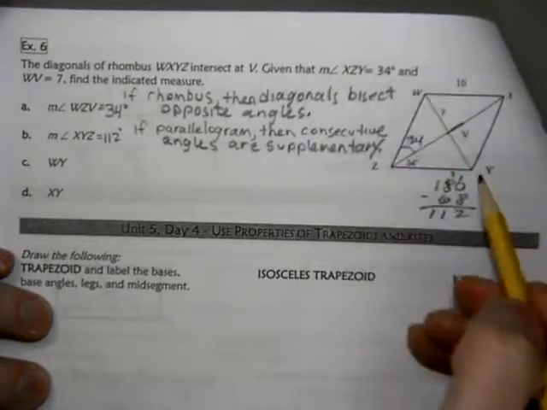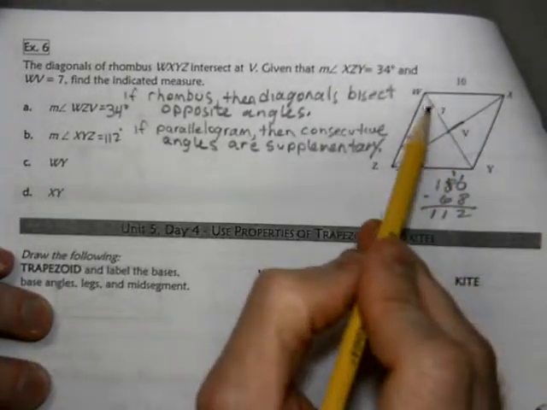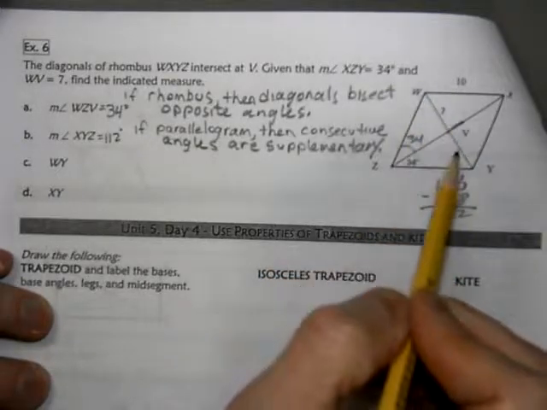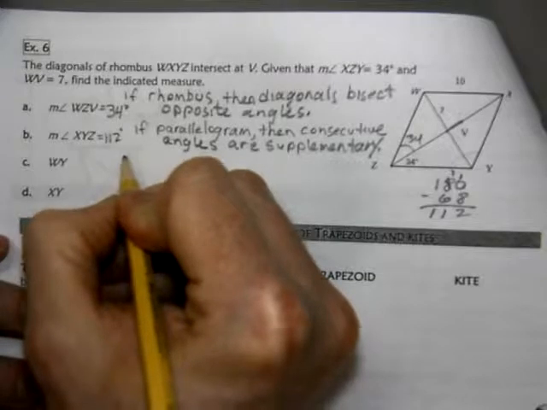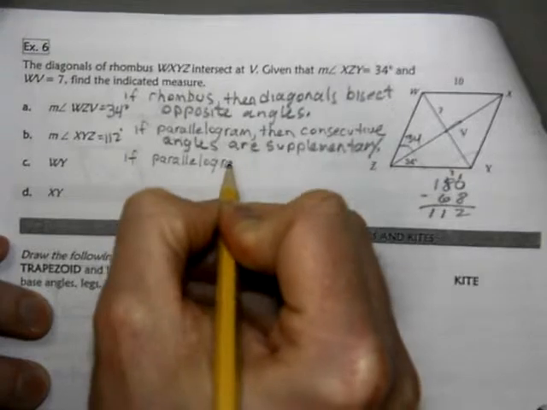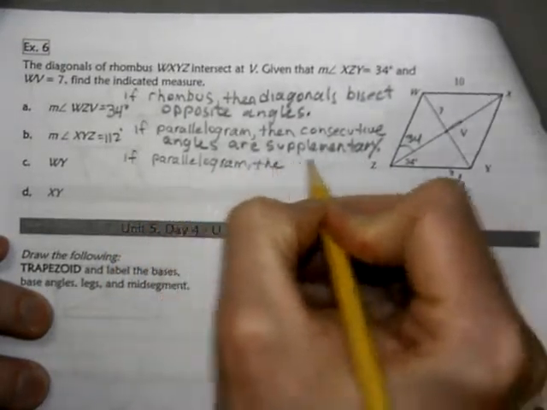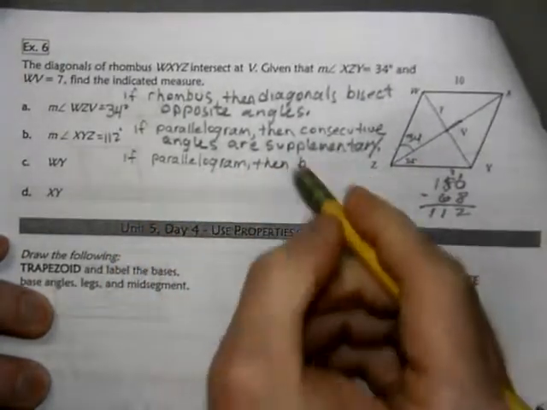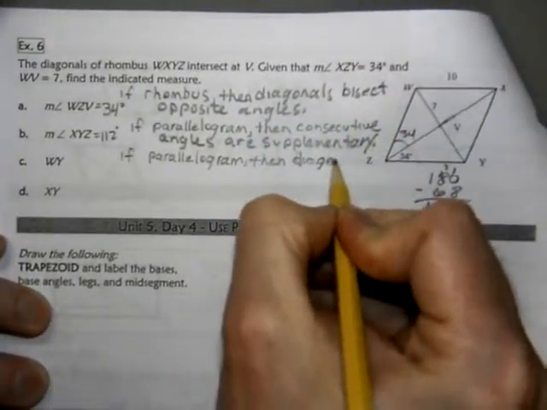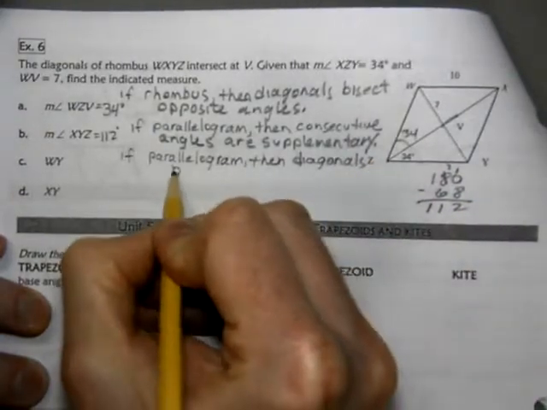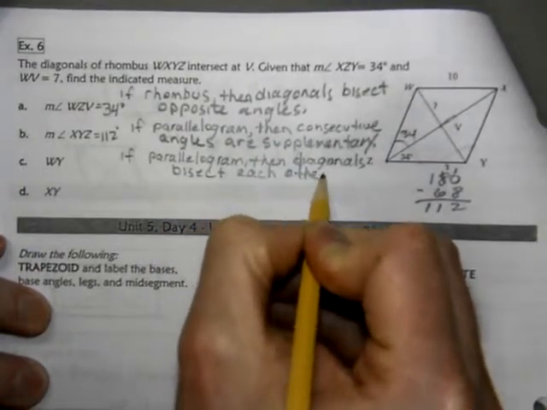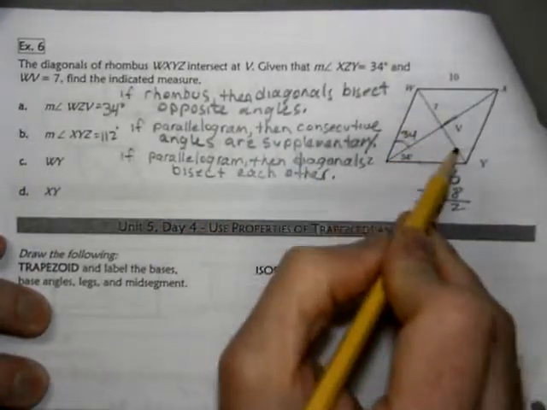WY, what's the length of WY? Well, if WV is 7, I know that the diagonals bisect each other with a parallelogram. If we have a parallelogram, then diagonals bisect each other. So that makes 7 here and 7 there.